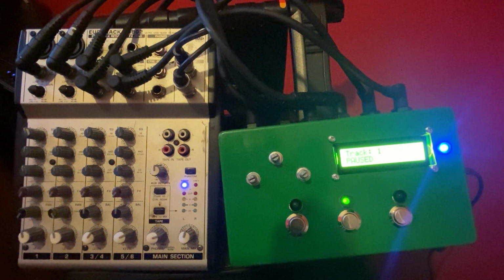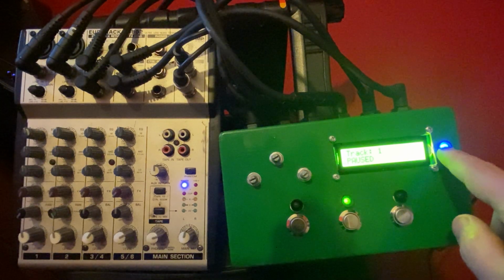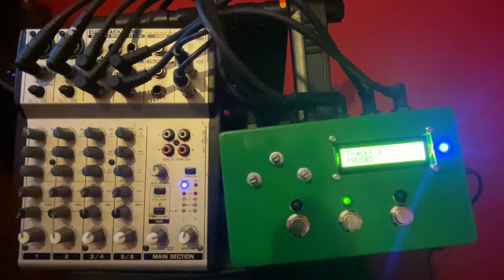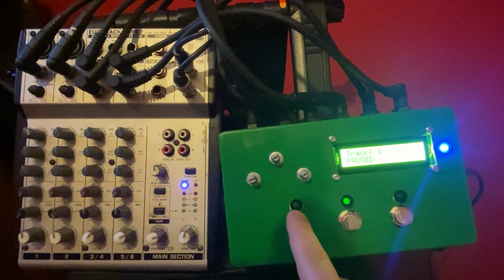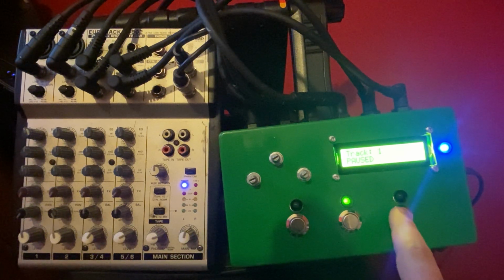What we can see is the LCD screen is showing that the track 1 is selected and it is currently paused. The blinking LED also indicates quite clearly that it's paused, and a little blue LED over here is indicating that it is paused as well. We have 3 push buttons. We have a play, a skip, and a rewind or stop button, depending on if it's currently playing music or not. And there is an LED for each button to indicate that a button has been pressed.